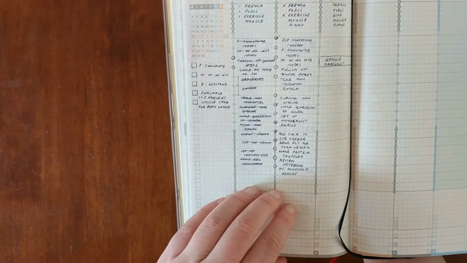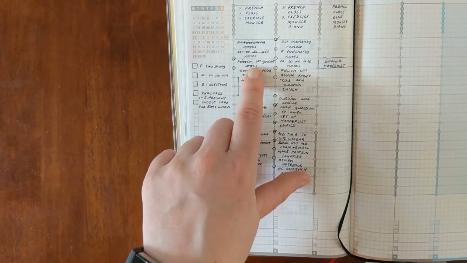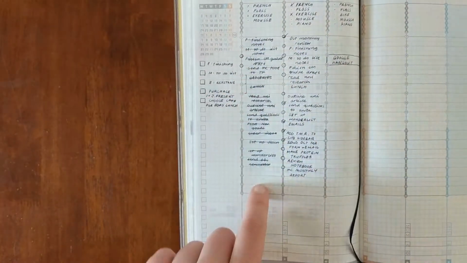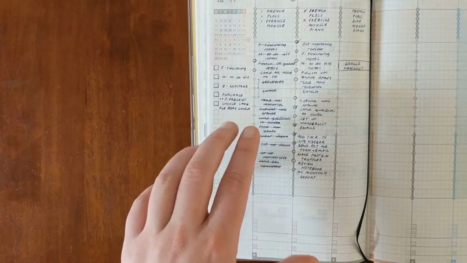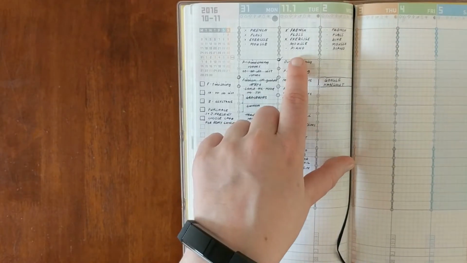I don't know. Yesterday I put all my tasks in here and I just crossed them off when they were done. I don't mind that, but I find it's a bit hard to tell. I can't really tell at a glance what's done and what's not.